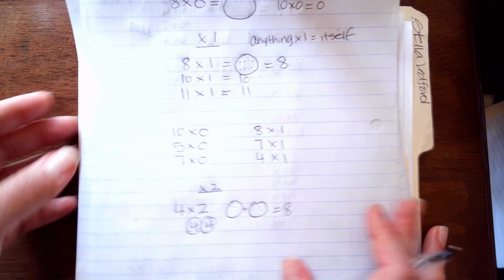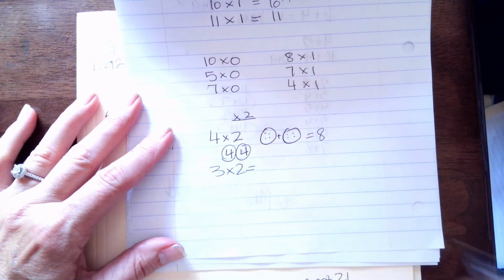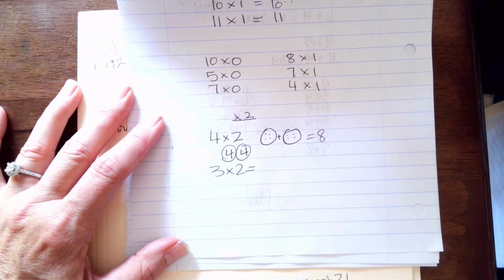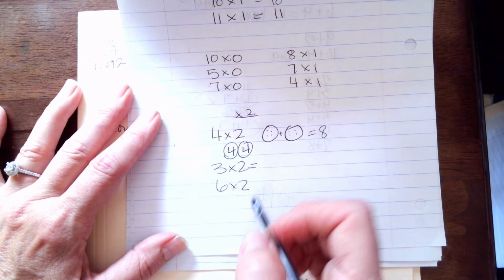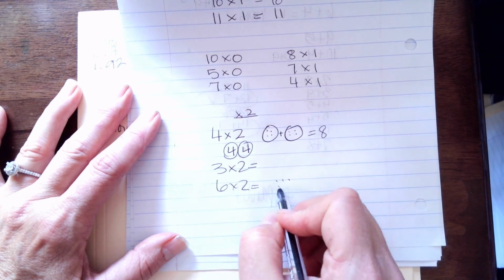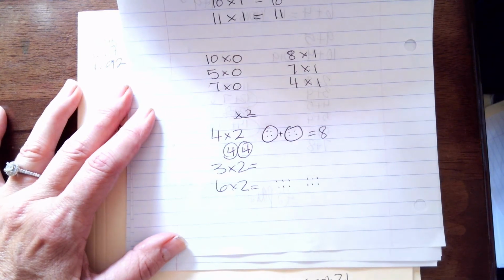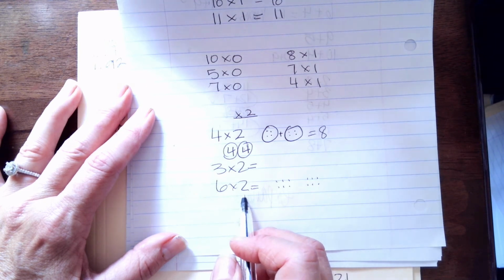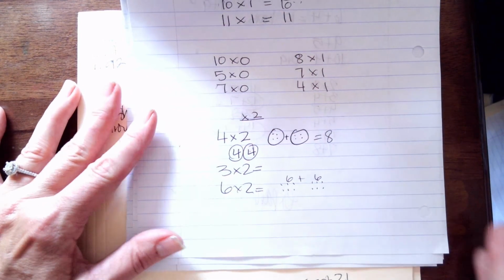Pretty easy, right? So here we go. 3 times 2 equals what, Stella? 3 times 2 equals 6. Good. 6 times 2. So it's 2 groups of 6. Wait, 6 times 2? Oh, I thought you meant 2 times 2. 6 times 2, that equals 12. Yeah, it's the same as 6 plus 6. 2 groups of 6. You can look at it any of those ways. It's the same exact thing.